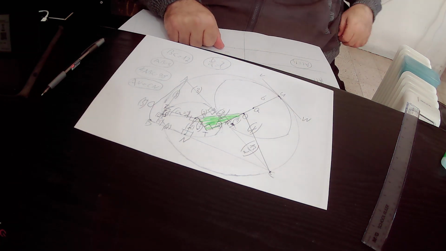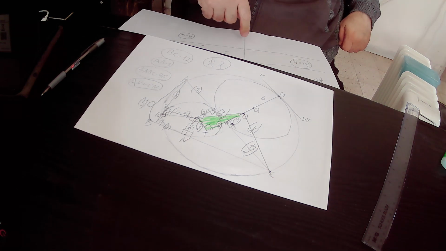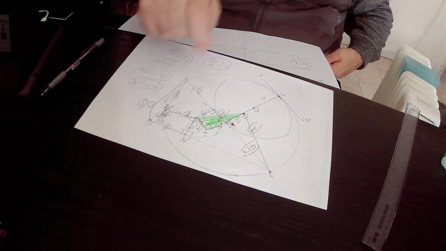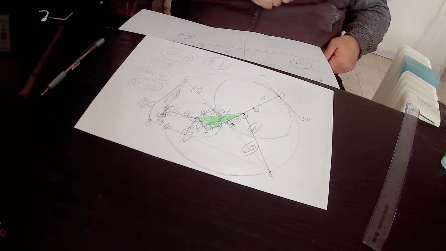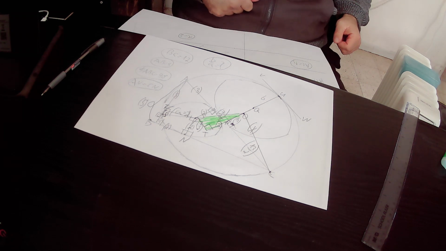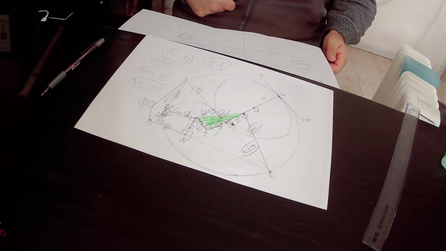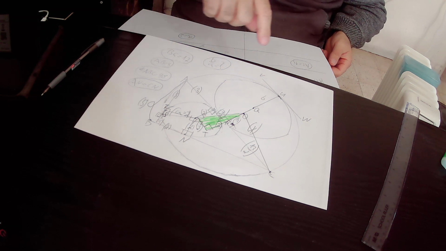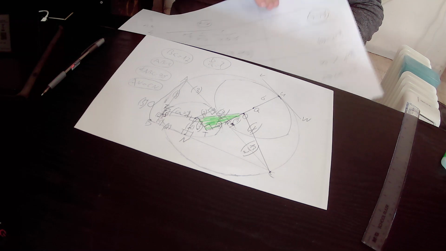First of all, we focus on the right triangle ABC. ABC is the right triangle because this angle ABC is 90 degrees. We implemented the Pythagorean theorem on the right triangle ABC. According to the Pythagorean theorem on the right triangle ABC, AC squared equals AB squared plus BC squared. I'll repeat again.